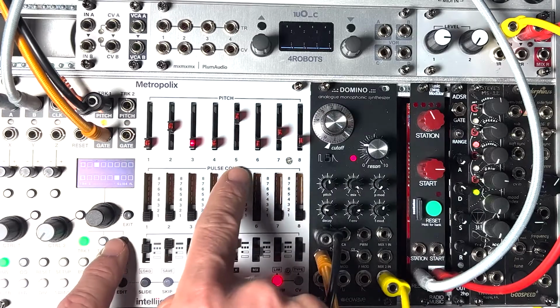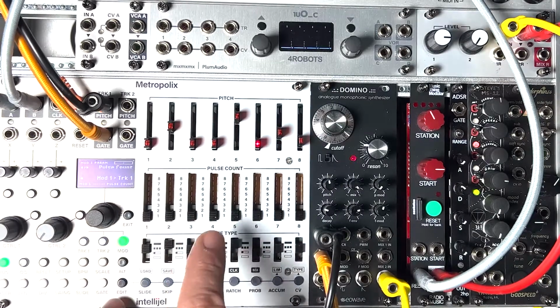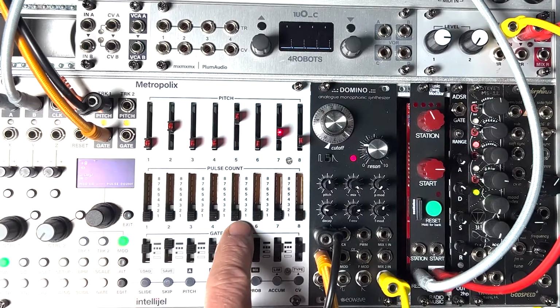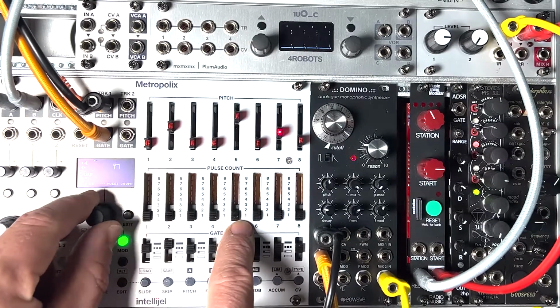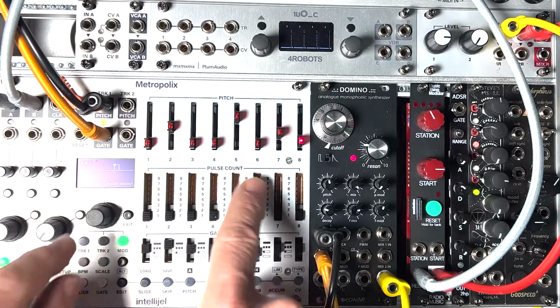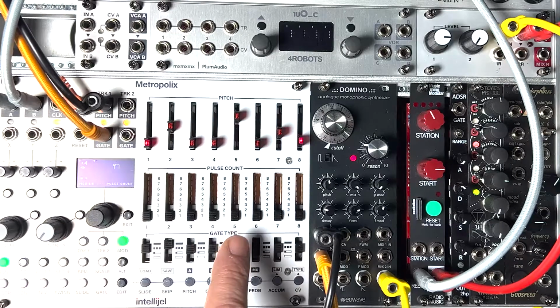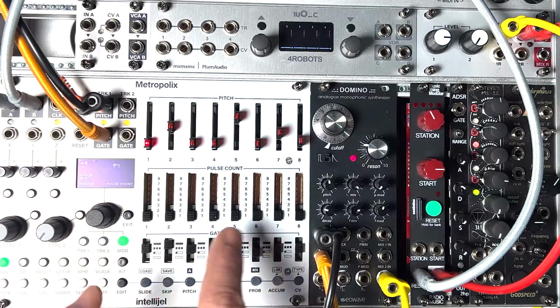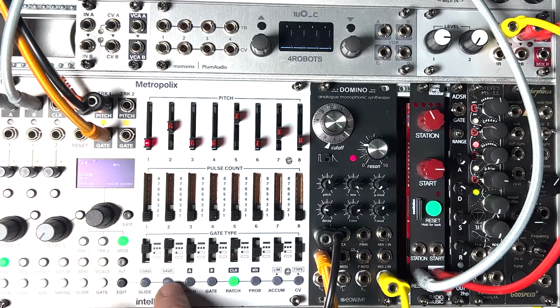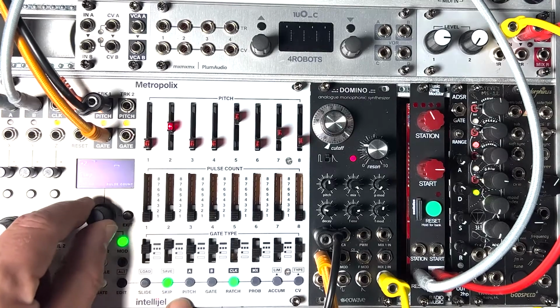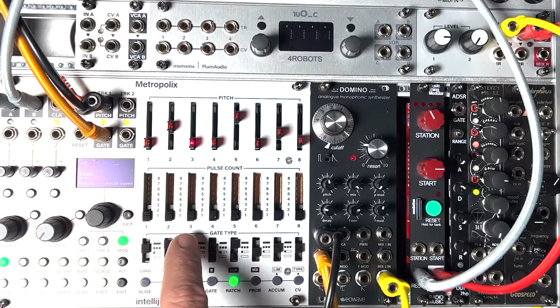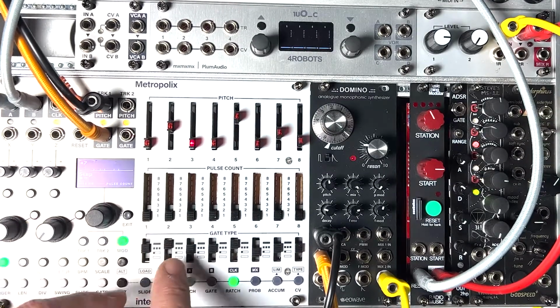Right, so we are on pulse count, yes. So this is 1, so if I increase this to, say, 5, there's now 4 pulses here. So this kind of overrides what is on the sliders. Which is nice, actually.